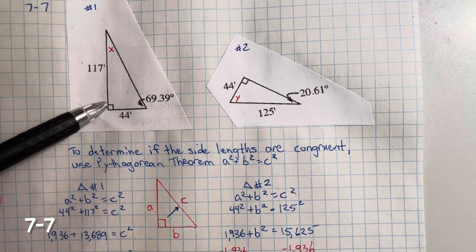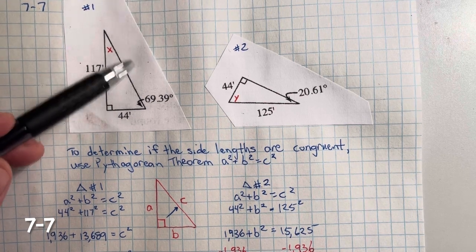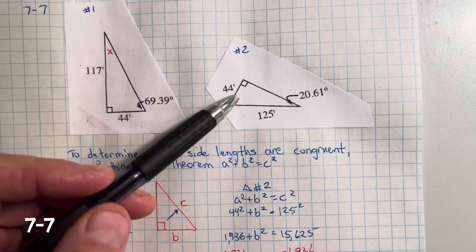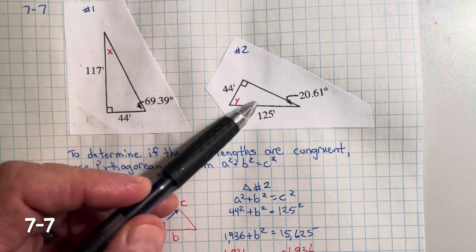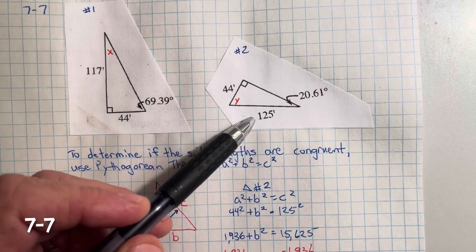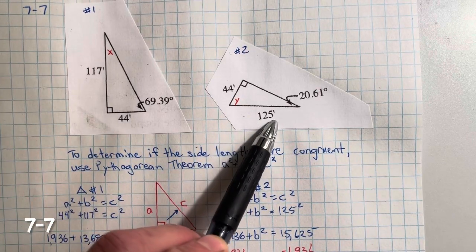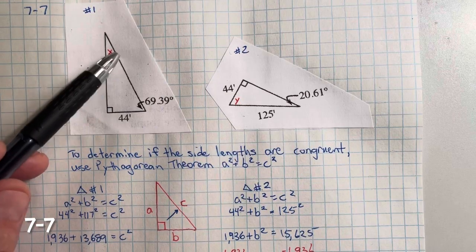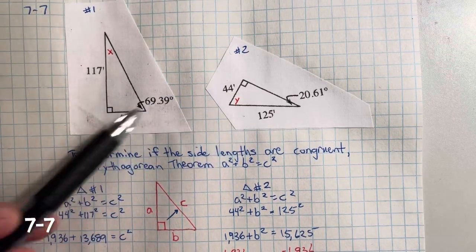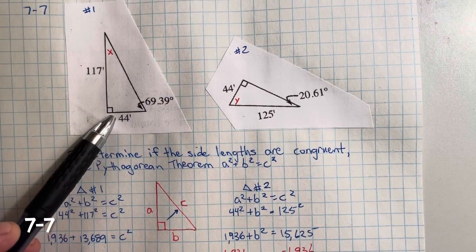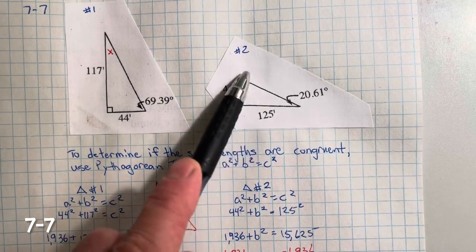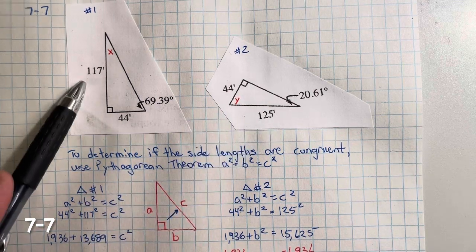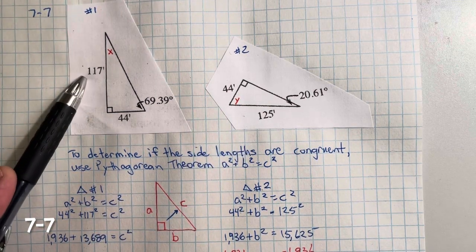And if you look at the right angle here, it points to the hypotenuse. The C is 125. Well, if you look at triangle 2, the right angle is pointing to the hypotenuse, and the length of this side, which is C, is 125. So we know that the hypotenuse is the same, and we have one leg that's the same. And so we can also find the length of this side just to make sure that it's the same length as this side, which is 117.